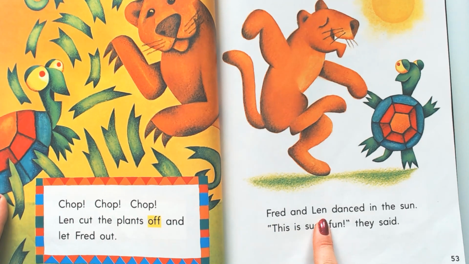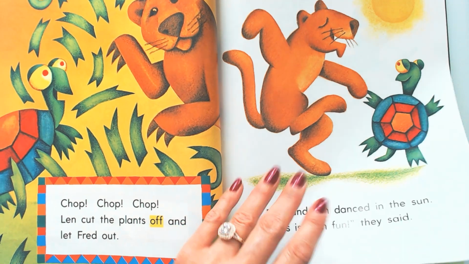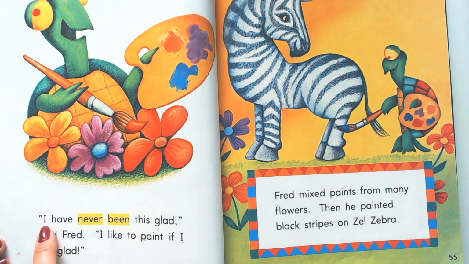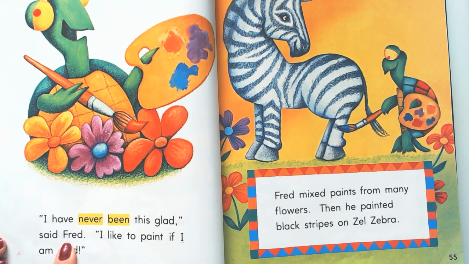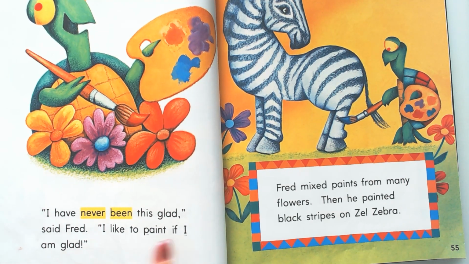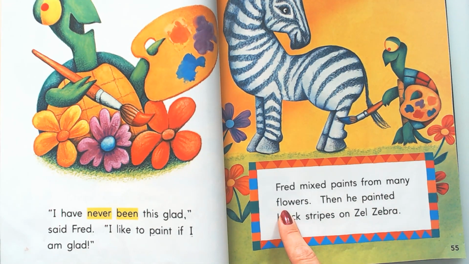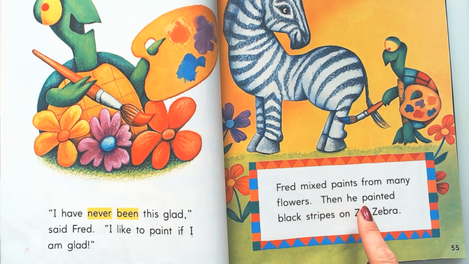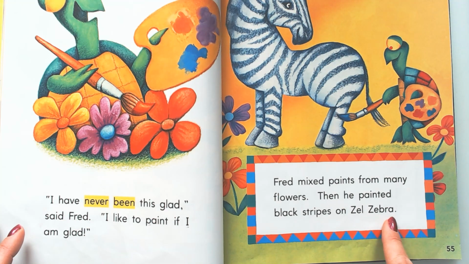Fred and Len danced in the sun. This is such fun, they said. I have never been this glad, said Fred. I like to paint if I am glad. Fred mixed paints from many flowers. Then he painted black stripes on Zell Zebra.